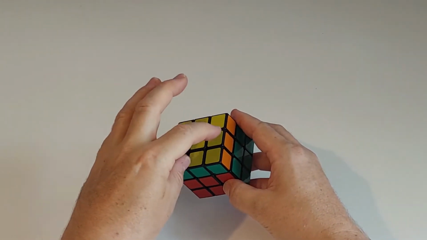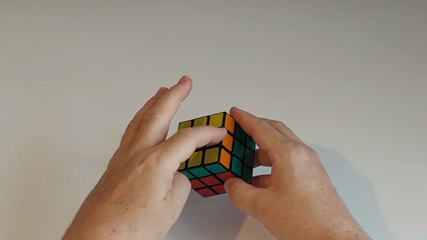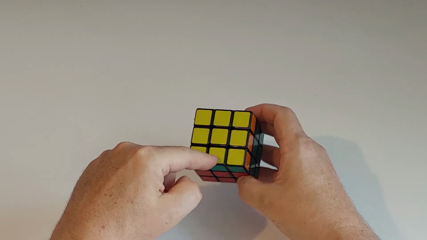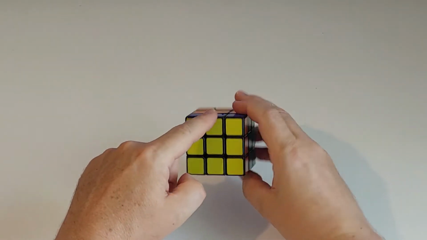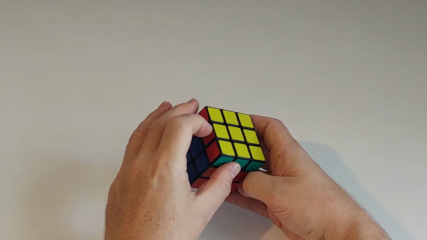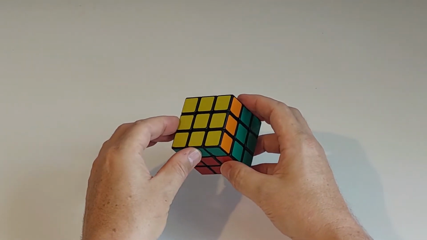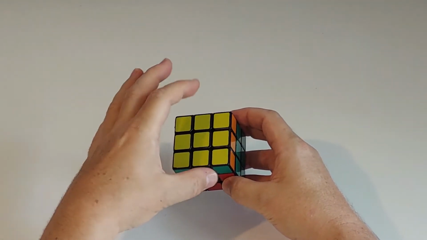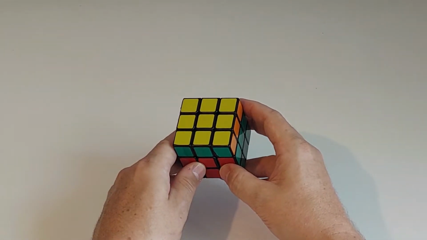Well, same way. The green and the orange edge could swap. That puts that in position. The orange is now here. The orange and the blue could swap. The orange is solved. The blue's now here. And the blue and the red could swap. And they would then be in a solved position. How many swaps of edges? 1, 2, 3. So 3 swaps of corners and 3 swaps of edges.